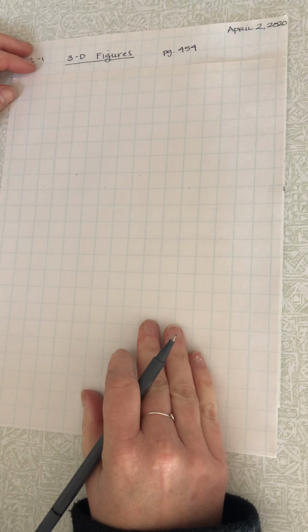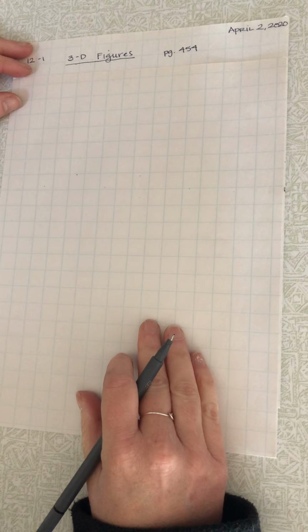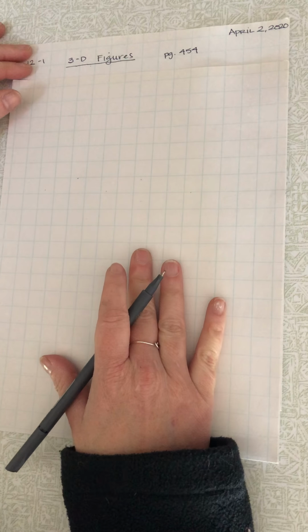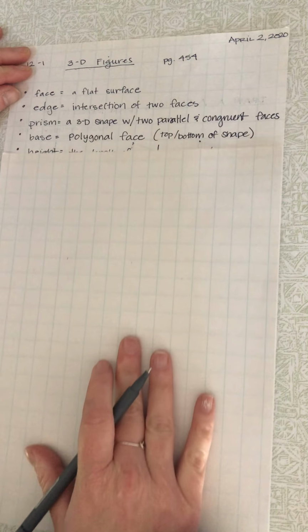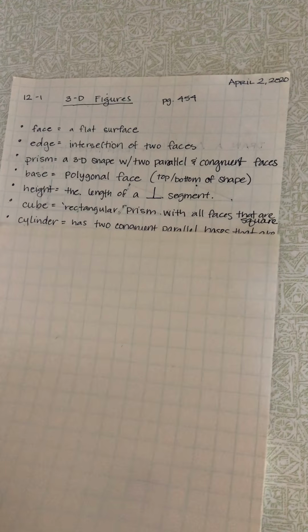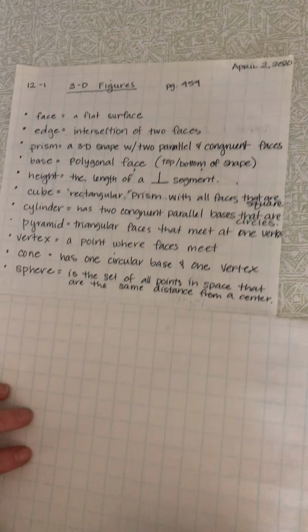Go ahead and pause now. You need to put them all in your notes. And if you're ready, I'm going to continue, but I'm only going to go over them briefly. So you'll need to put these in your notes. Here we go.